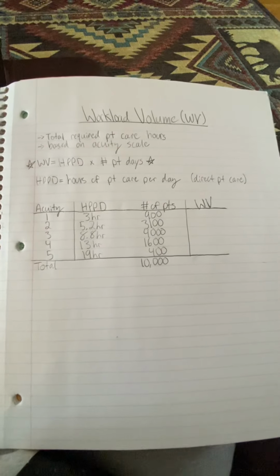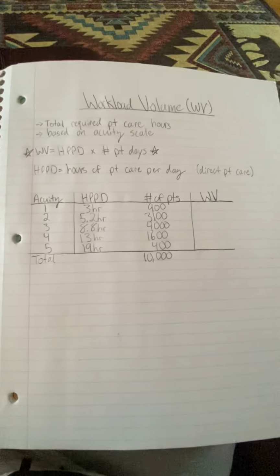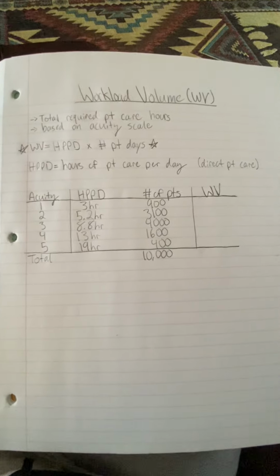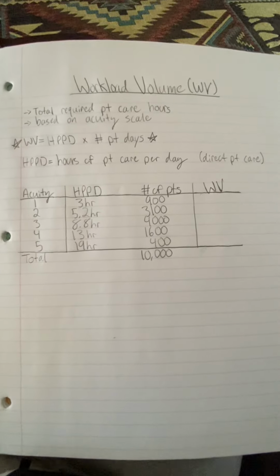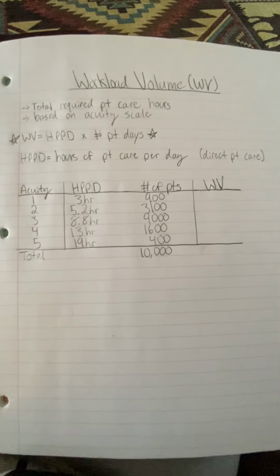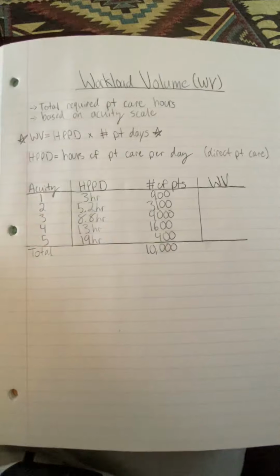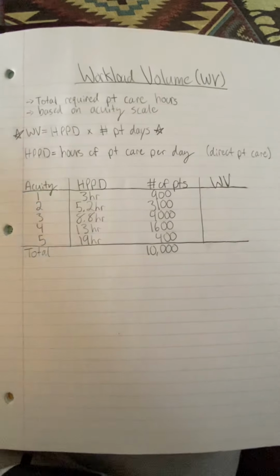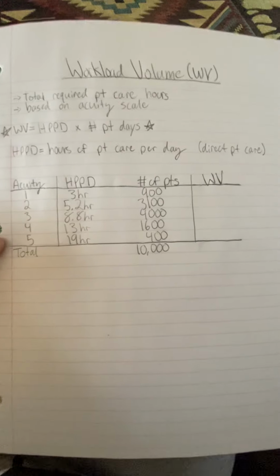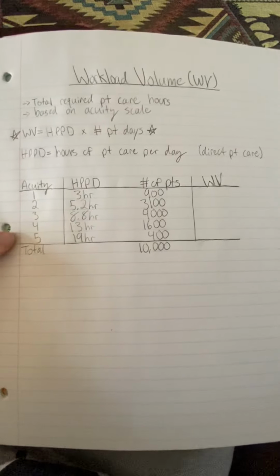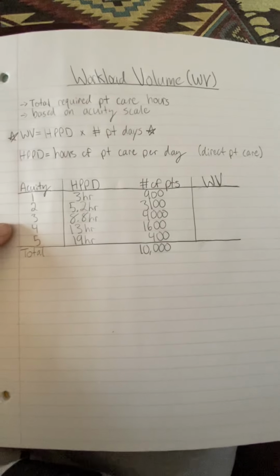When we're talking about workload volume, we use this to determine how many staff we need based on how sick our patients are, how much time they take out of our day, and it also bases it on the number of patients we have, because if you have many sick patients, they're going to require a lot more care. So this is all based on that acuity scale that we briefly talked about during class. And this acuity scale can be different from facility to facility and even from unit to unit.